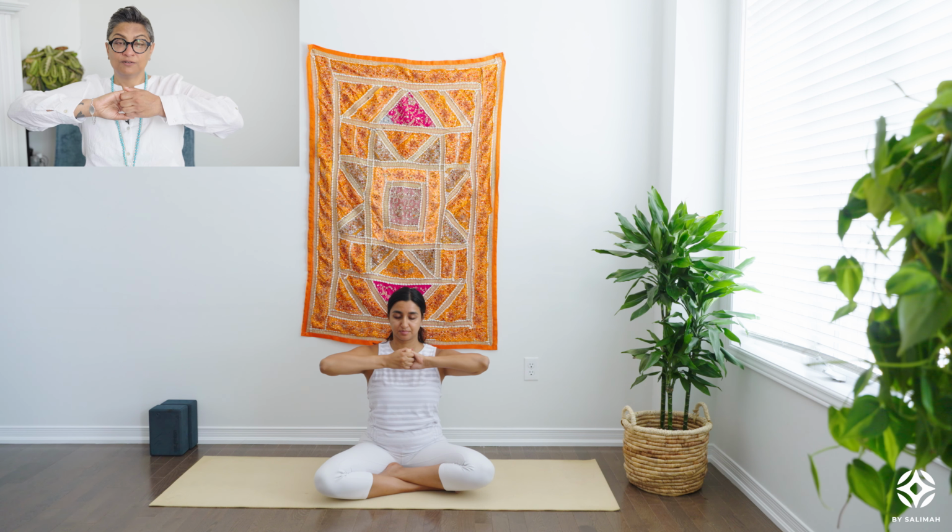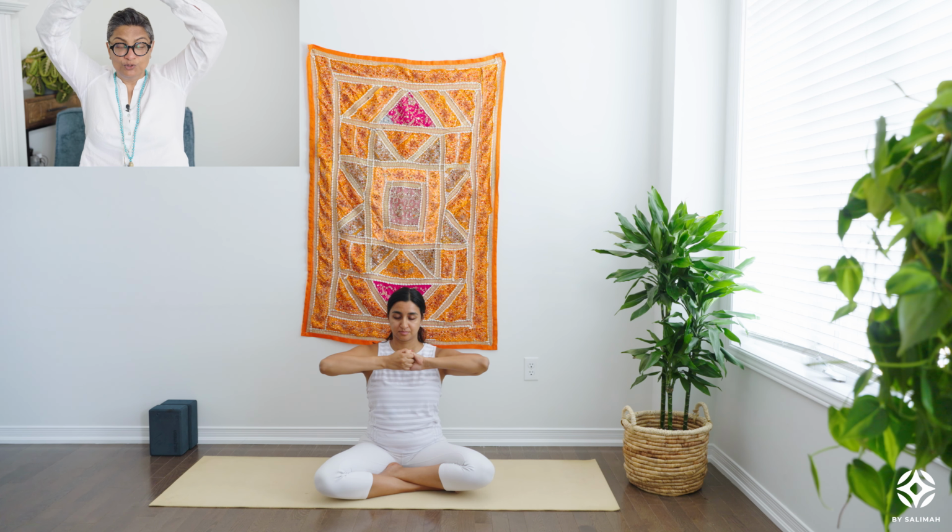Nice work. Relax your hands and bring this mudra above your head. We'll do the same thing here with your arms above your head. Elbows are close to the ears. Pull your hands apart. Inhale, squeeze root lock, squeeze anus, sex organs, navel center. Pull, pull, pull.